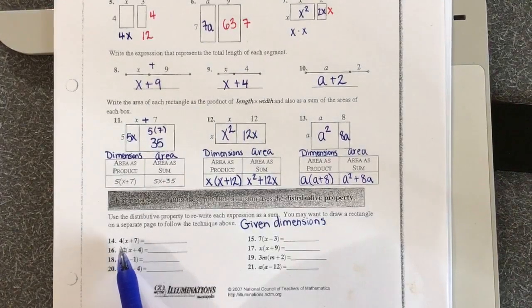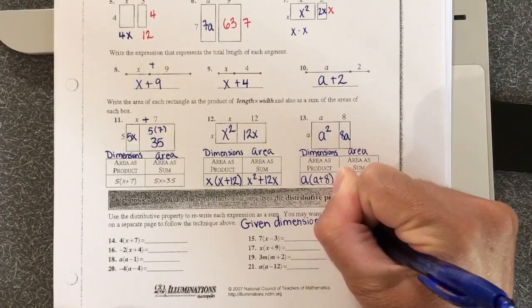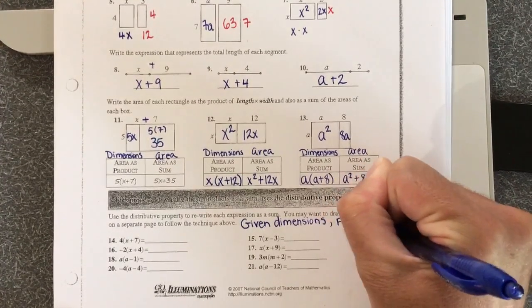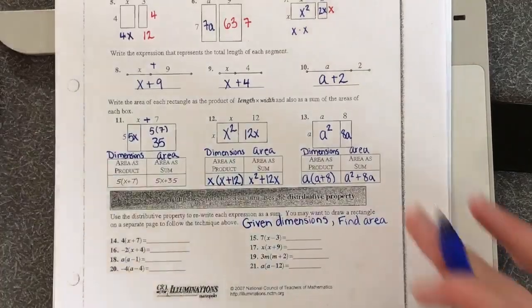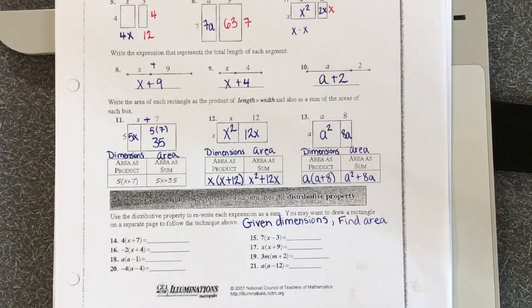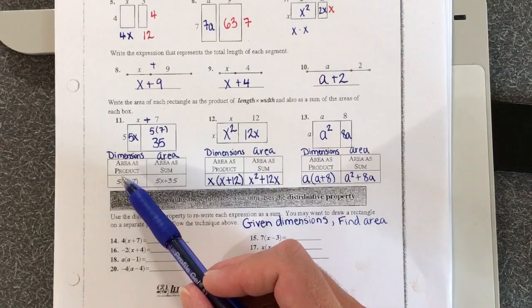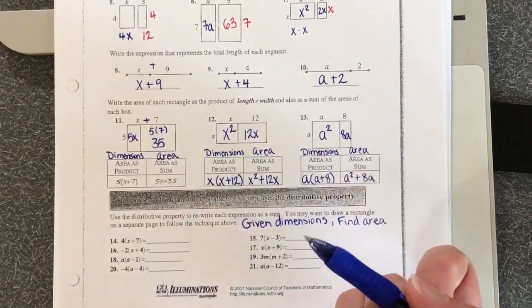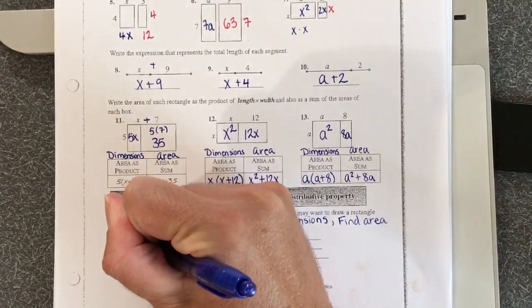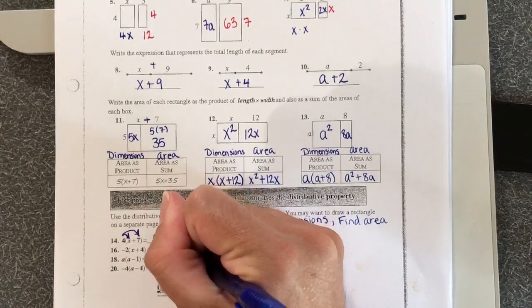Well, if I have the dimensions of a rectangle, which is 4 and then x plus 7, you are having to find the area. It's exactly what we were doing with 11 through 13. You are now able to do this without having to draw a picture. So if I go back up to the top, where it says use the distributive property, like we reviewed earlier, 5 times x is 5x, 5 times 7 is 35. So for 14, 4 times x is 4x, 4 times 7 is 28.